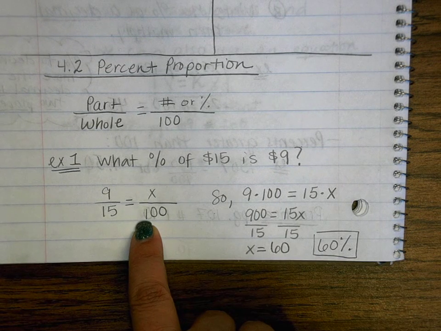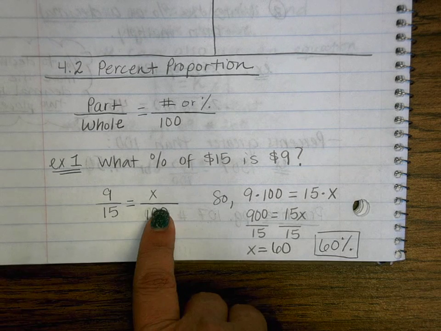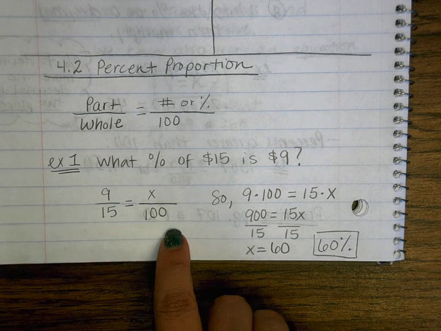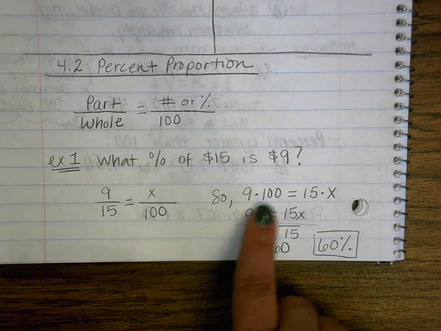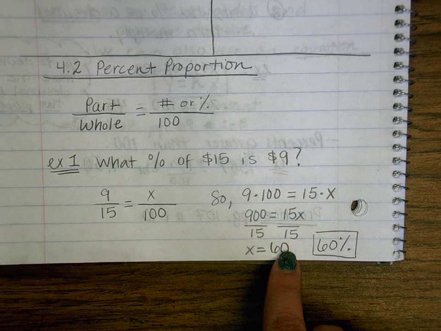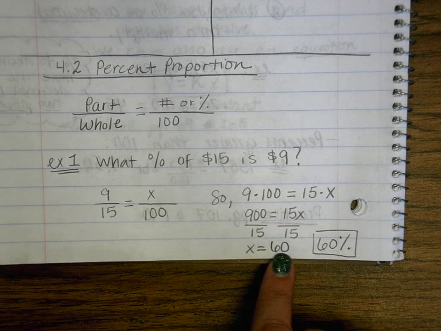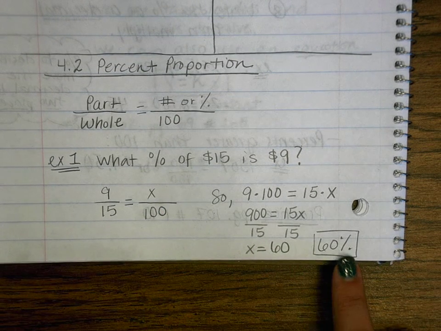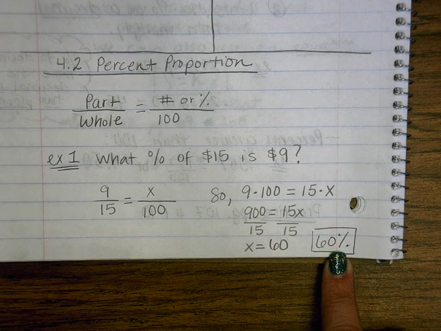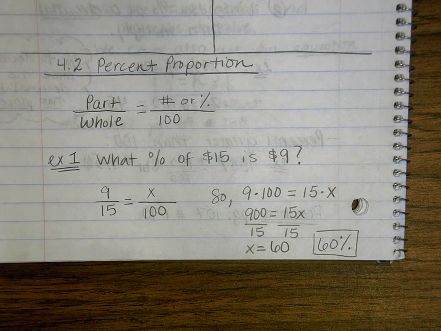And we've been doing this a lot now, so we're cross multiplying and dividing. 9 times 100 is 900, divide by 15, we get 60, and because we're looking for a percent, we write that as 60%. So that means $9 is 60% of $15.